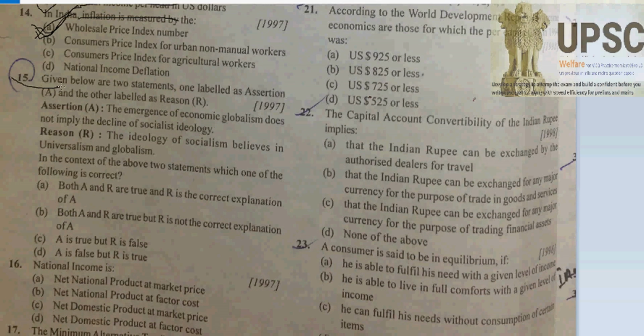Number 15. Which one of the following is going to be the correct one, where the assertion and the reason are correct? So let's take C. The emergence of economic globalization doesn't imply the decline of socialist ideology. There is no doubt that it's correct, because the emergence of economic globalization doesn't imply the decline of socialist ideology.